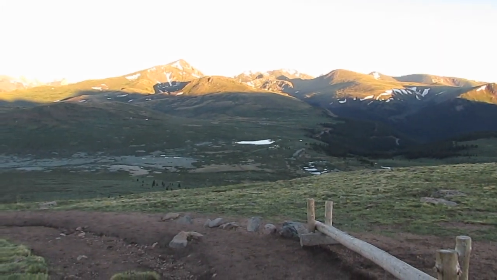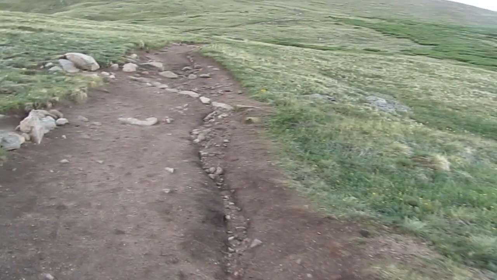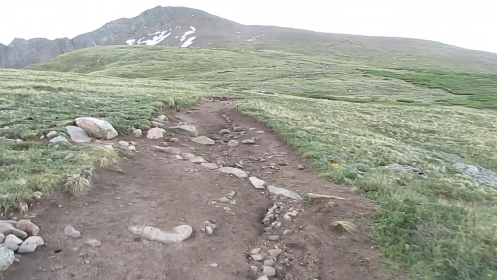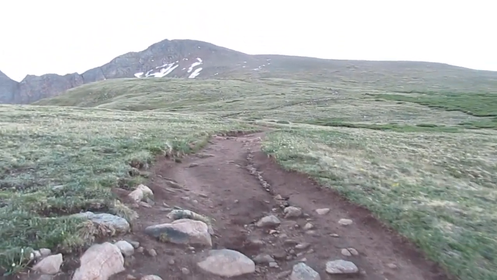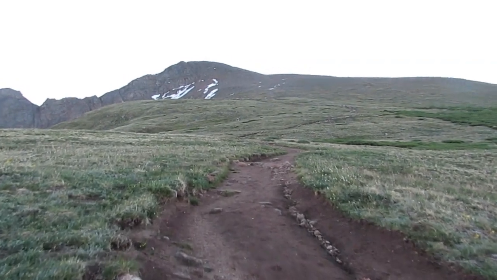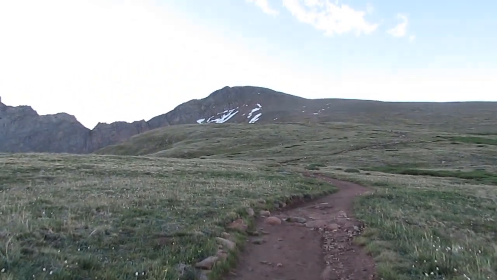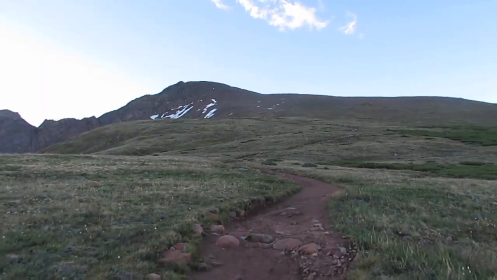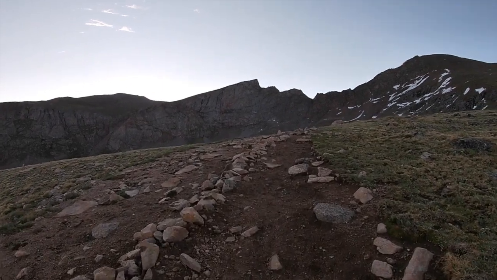And I am continuing in a southeast direction roughly. You can now see the summit of Mount Bierstadt in view there. I'm coming up here about 12,500 feet.